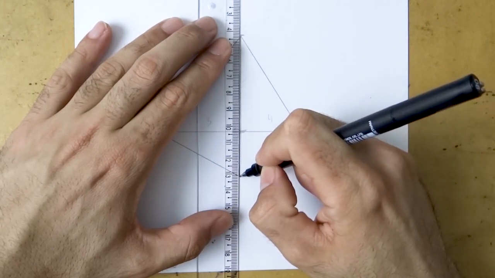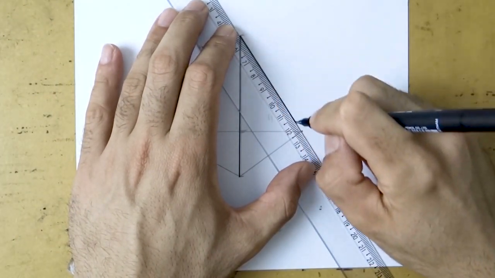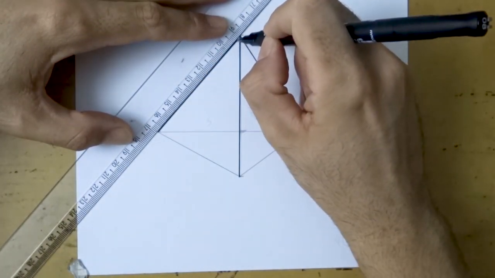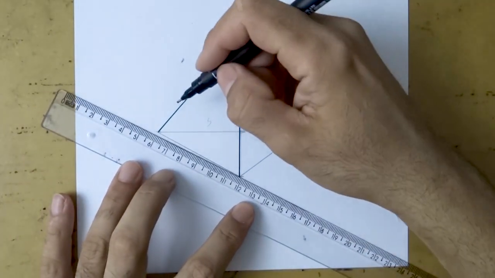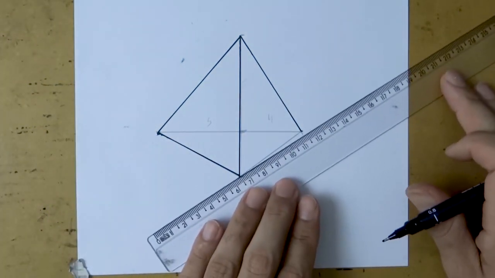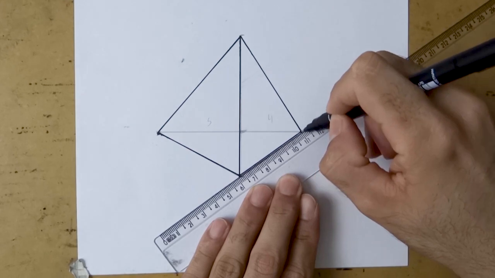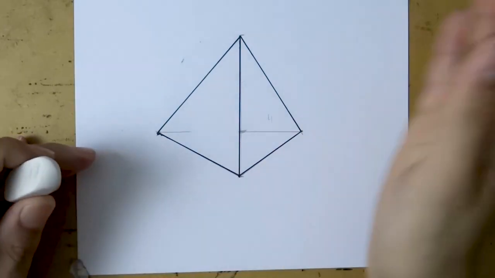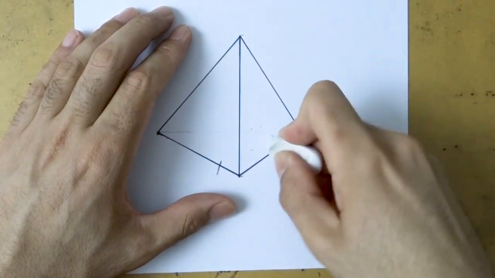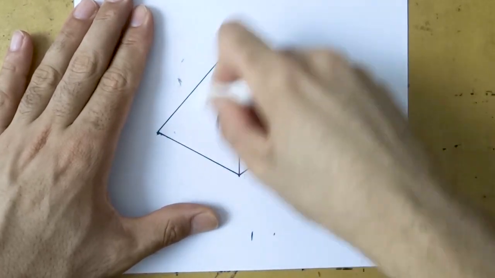I'll use a pen to reinforce these lines. The lines of the pyramid have already been defined right here, so I'm going to erase the markings we made at the beginning to make the drawing cleaner.